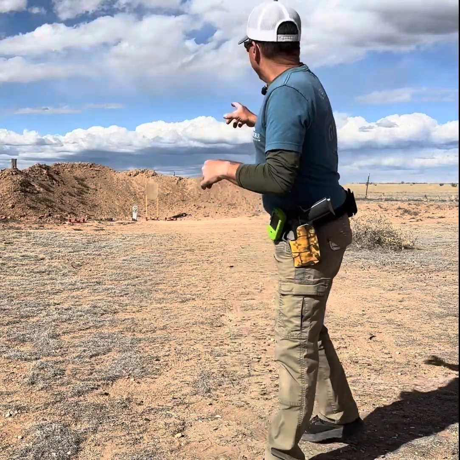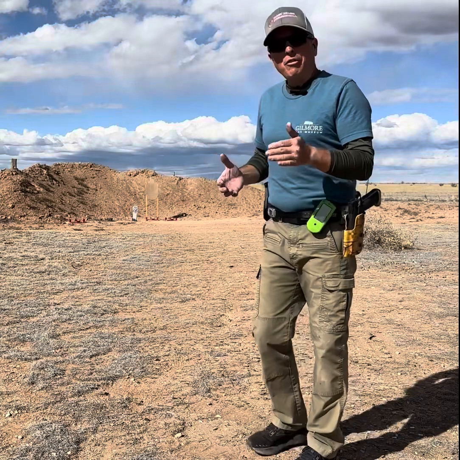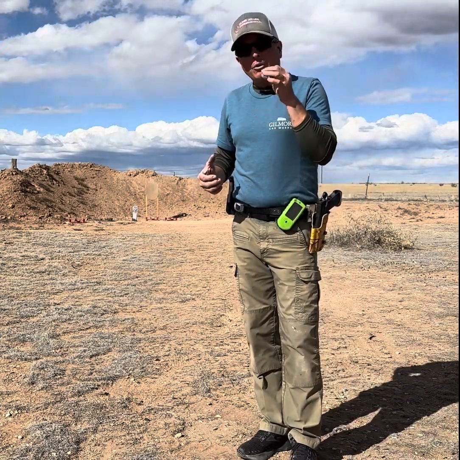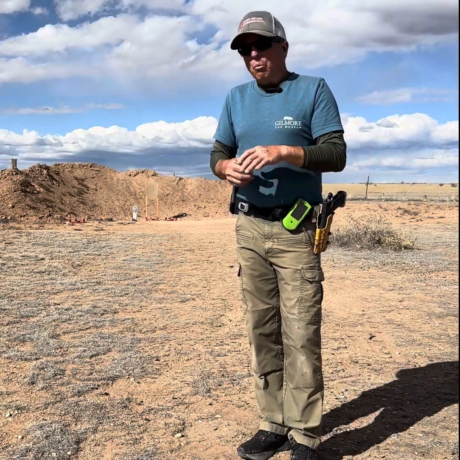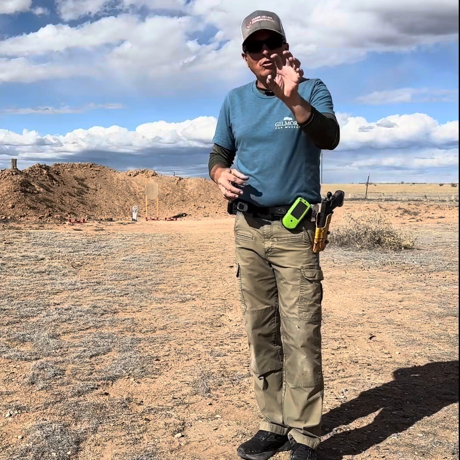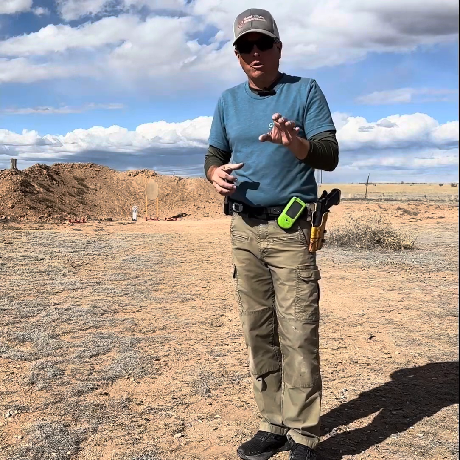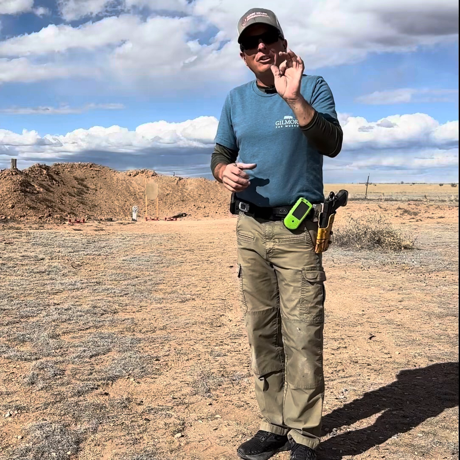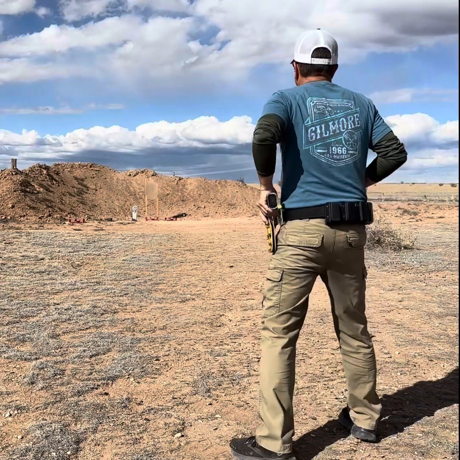Real briefly, let's talk about aiming strategy. I've got a target at about 25 to 30 yards away. I'm going to fire two separate 3-round groups. One defaulting to center of what's most available on the target. The other one, I'm going to select a precise spot on the target, and we'll see what the difference is.